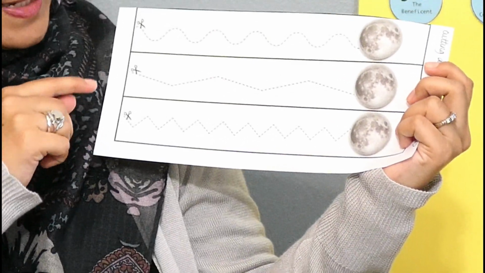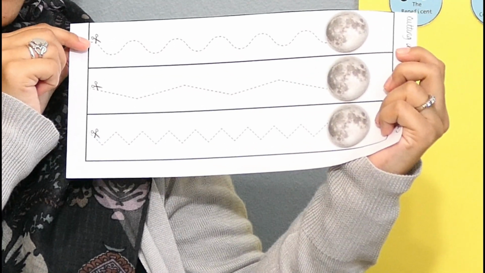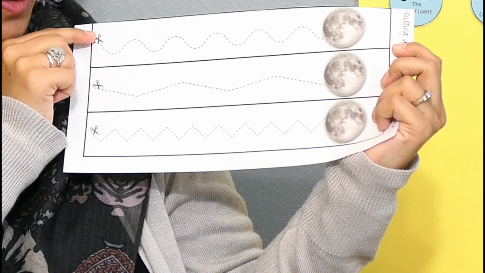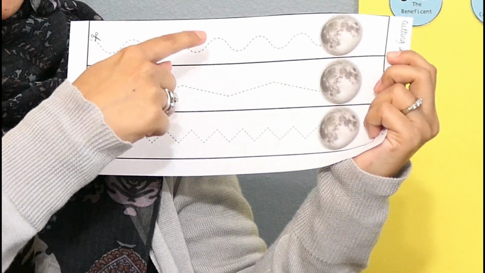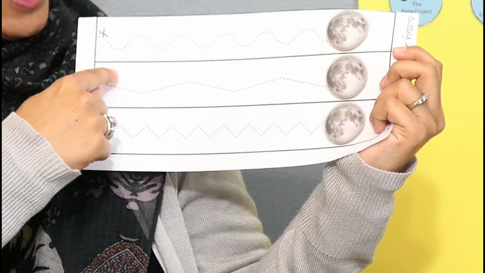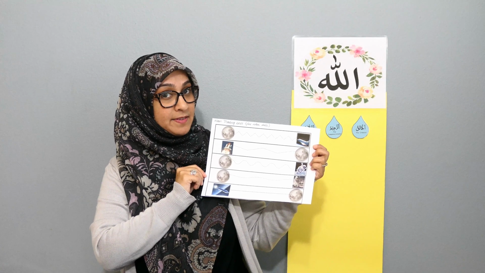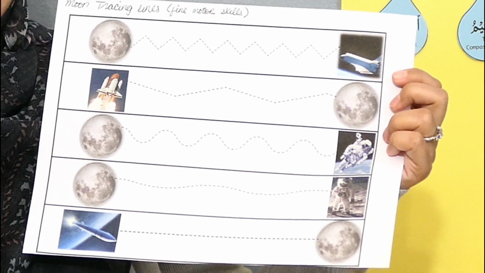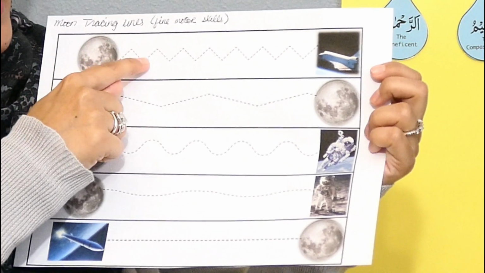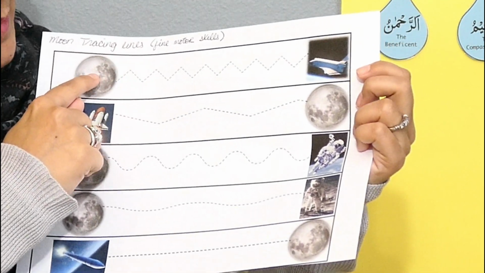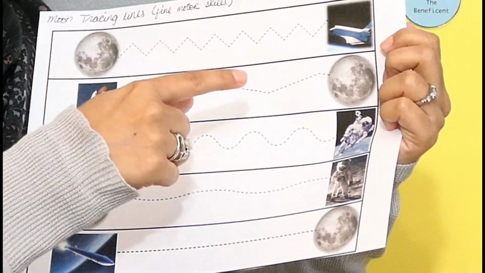So one of the activities is a cutting activity. Do you see this? The symbol of scissors right here? So that shows you the line to follow when cutting. So we have different patterns that you can follow for cutting. And then we have a tracing activity. So for this activity you can use a pencil or a crayon or color pencil, and you're going to trace the lines from the moon to the space shuttle, or from the space shuttle to the moon.